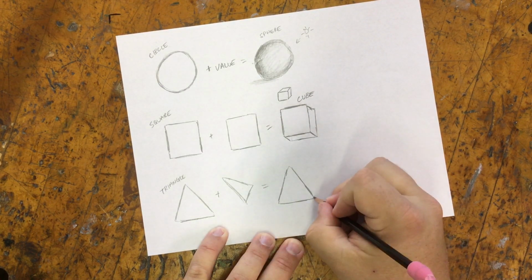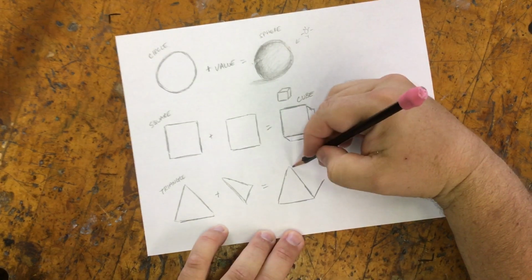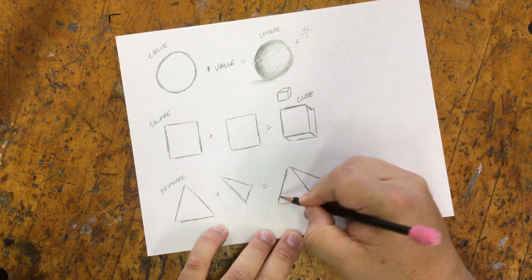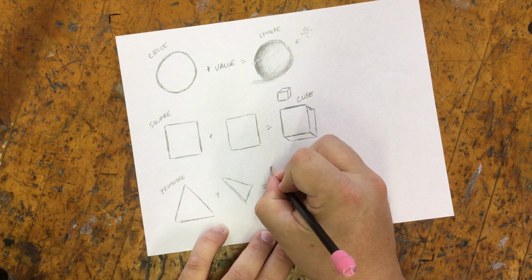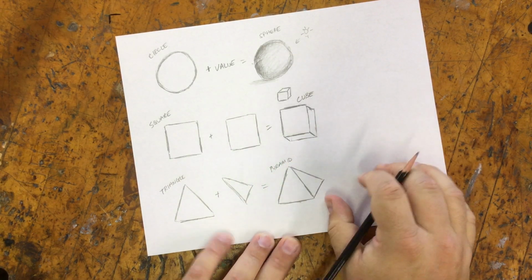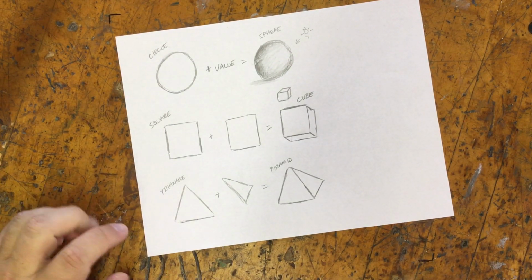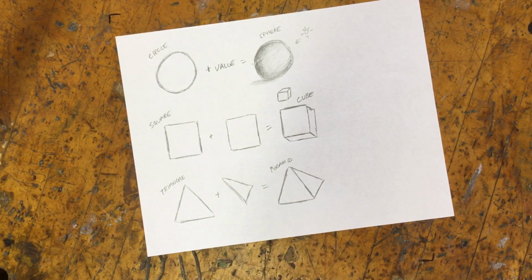Then we're going to add this side, basically. And that gives me my pyramid. Simply taking the 2D flat shape of a triangle, basically making that into a three-dimensional pyramid. Of course, there's a couple different variations.